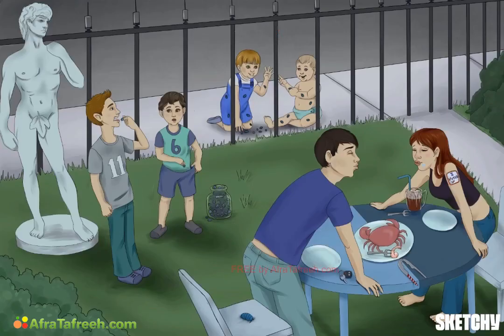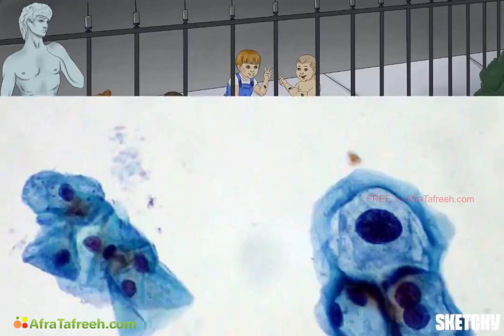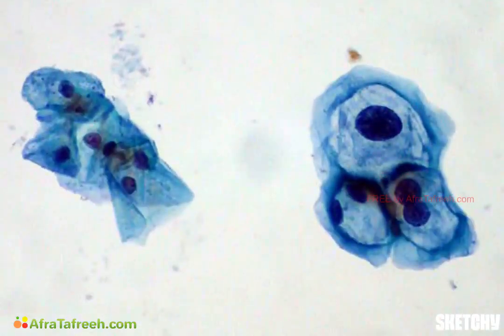So to demonstrate these koilocytes, we have a plate of weird-looking, sunny-side-up, blue eggs, because this approximately is what the koilocytes look like. Here's a real picture of koilocytes. Aren't blue, sunny-side-up eggs the first thing you think about?